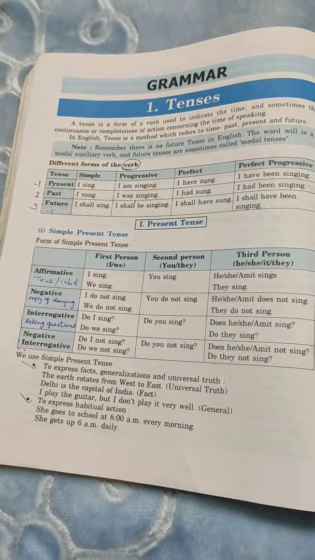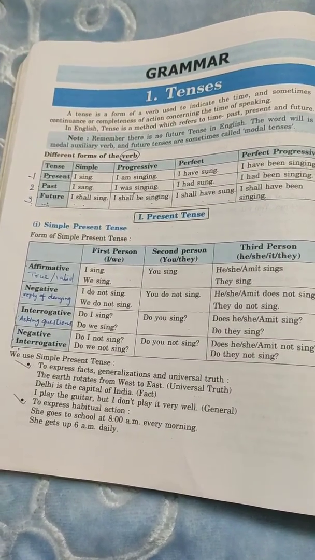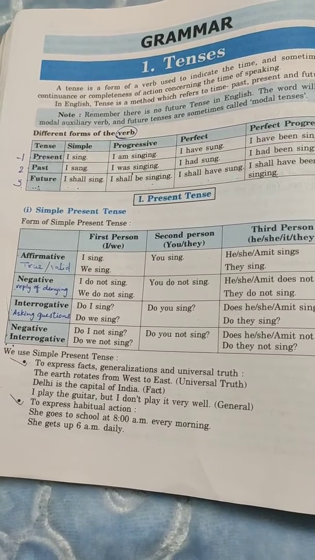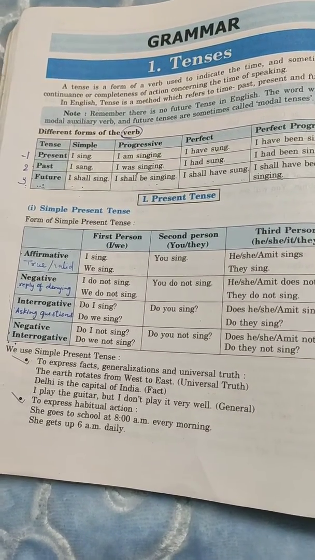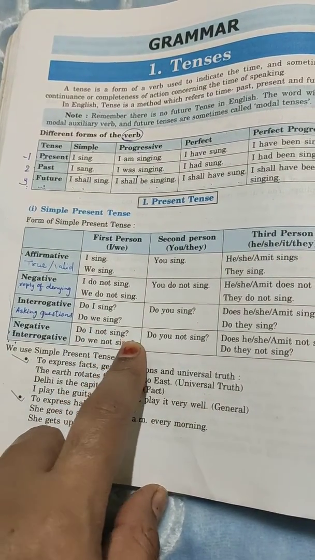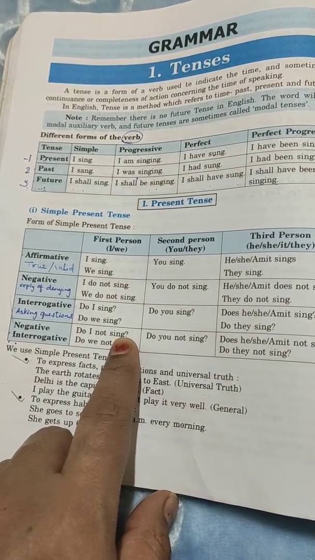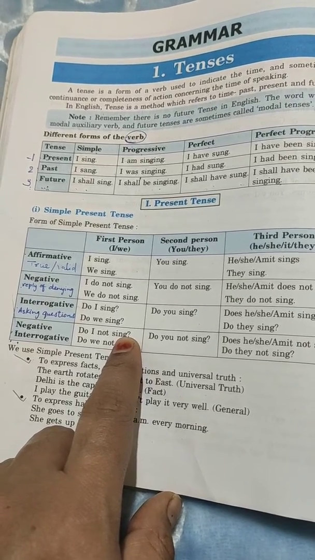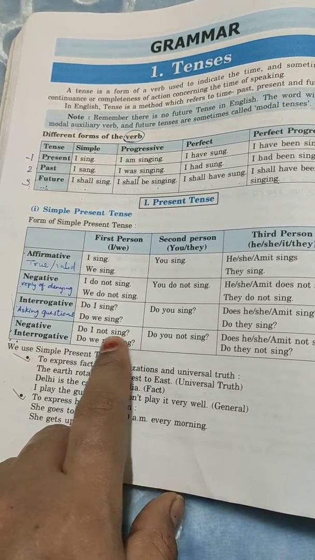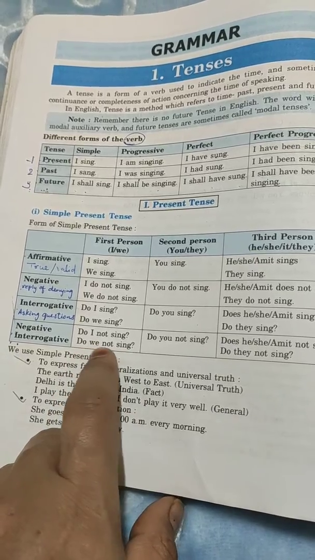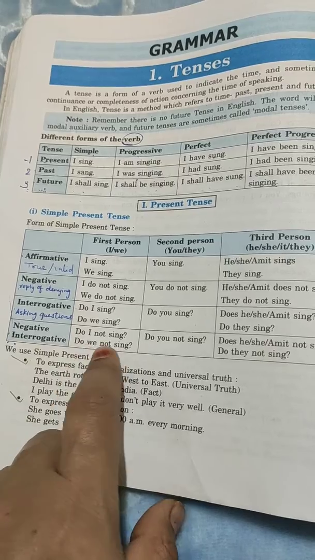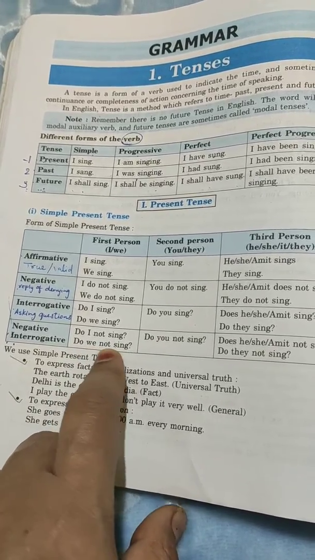Now negative interrogative. In this, a person is asking a question and he is not sure about himself also. Do I not sing means the person is confused, he should sing or not. Do we not sing? They do not have their own plans to sing.